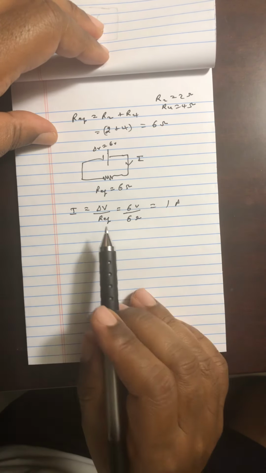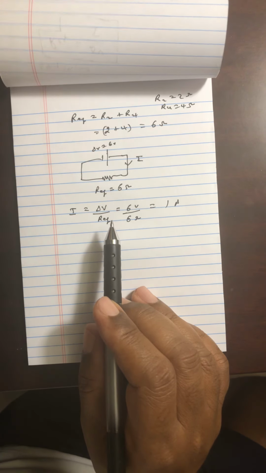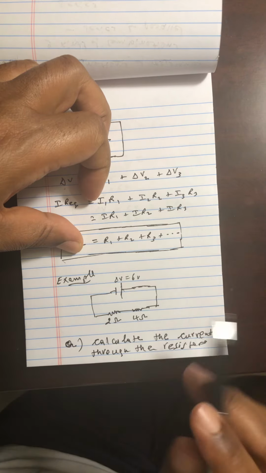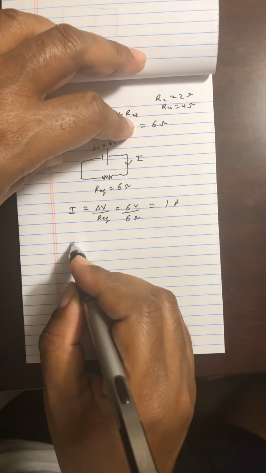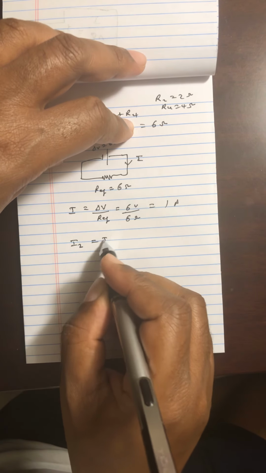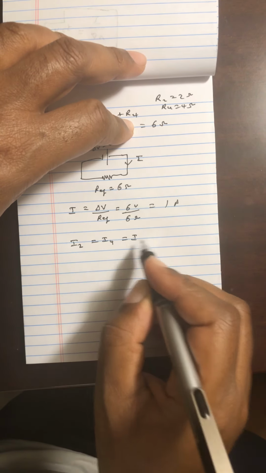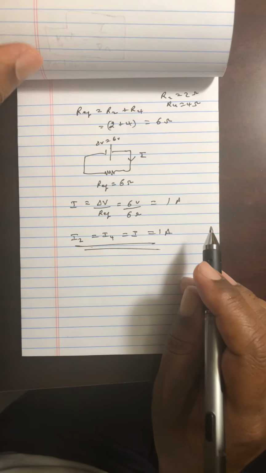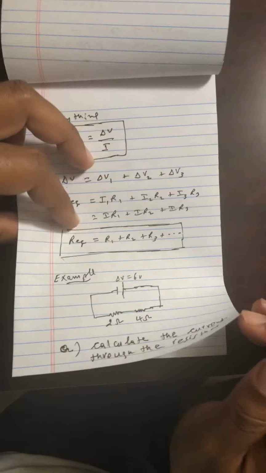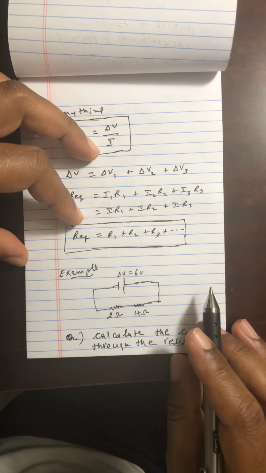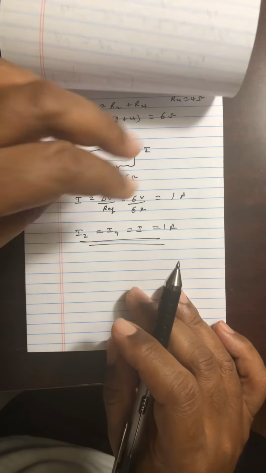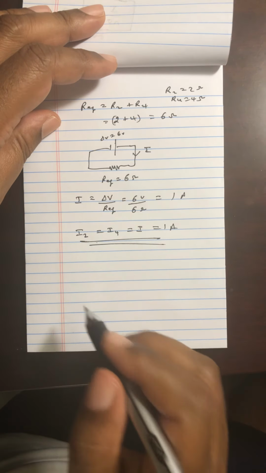Now we go back to this circuit over here. You see the currents through here are equal to total current, right? So we have I2 equals I4 equals I equals 1 amp. So all the currents are equal to 1 amp, okay, because they're connected in a single line over here. Now let's calculate the potential difference across each resistor.